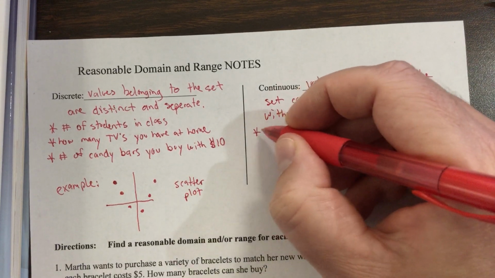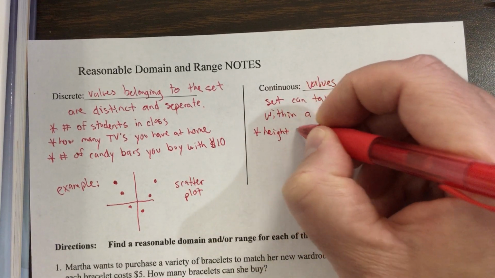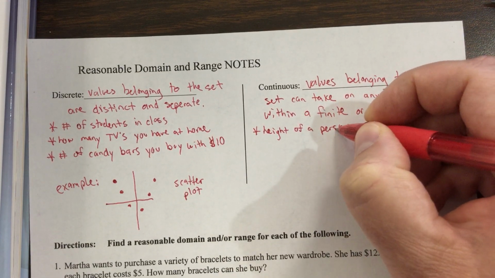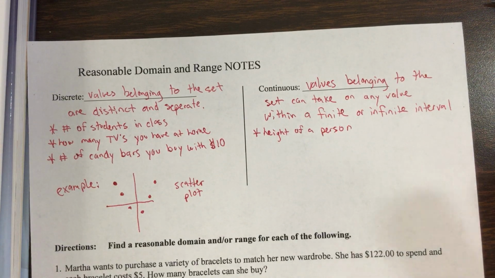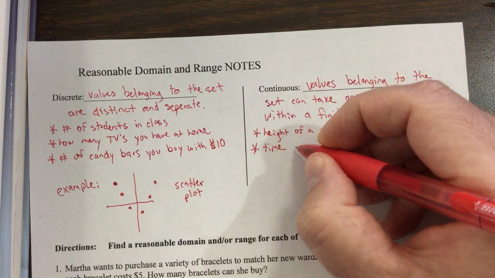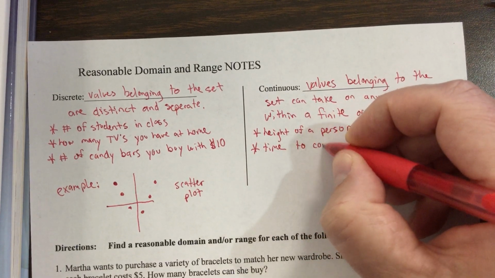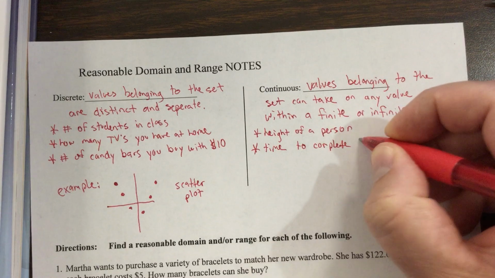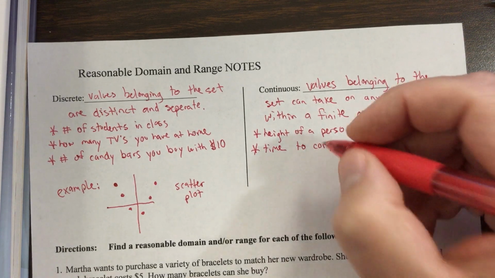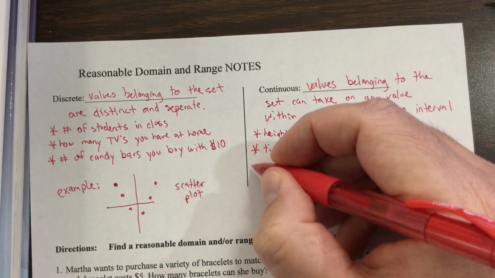Examples of this: the height of a person. You could be 50 inches tall, you could be 51 inches tall, you could be 51.25 inches tall. That's possible, right? Another example would be like the time to complete homework. It could take you 1 hour, it could take you 1.22 hours. Decimals would be included there. So there's another example of continuous.